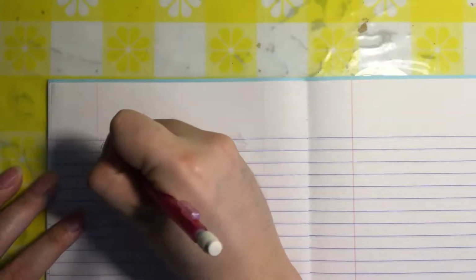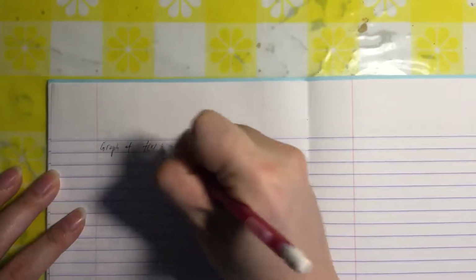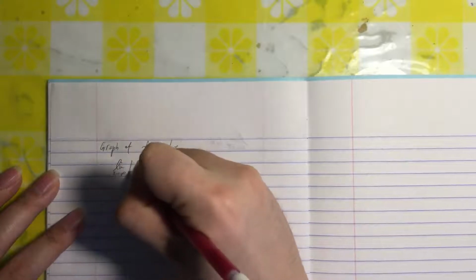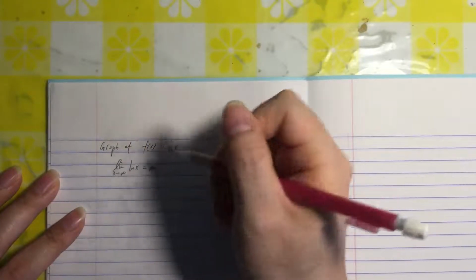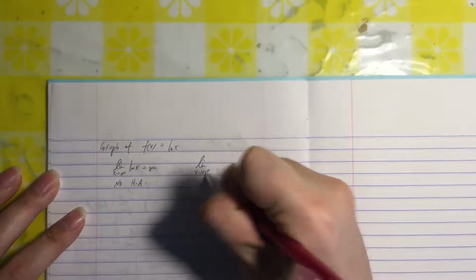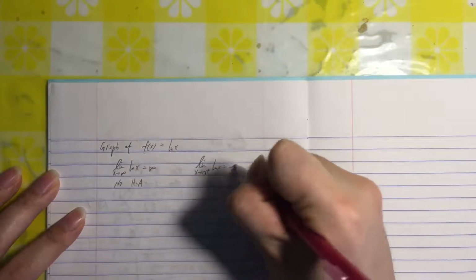Next, let me show you the graph of the function f of x equal to ln of x. Since we know that the limit as x approaches infinity of ln of x is infinity, that means there is no horizontal asymptote. For the other limit, as x approaches 0 from the right side, ln of x is negative infinity.